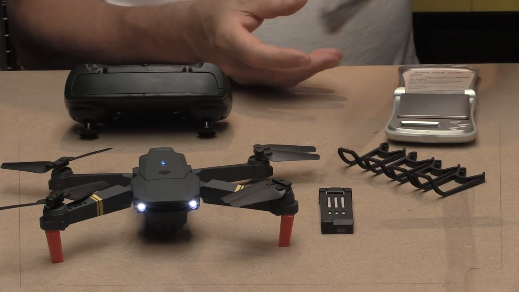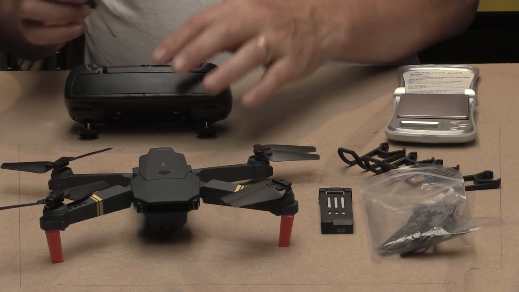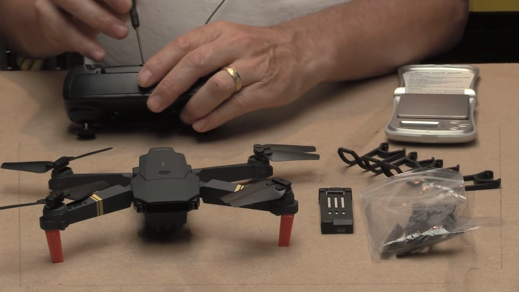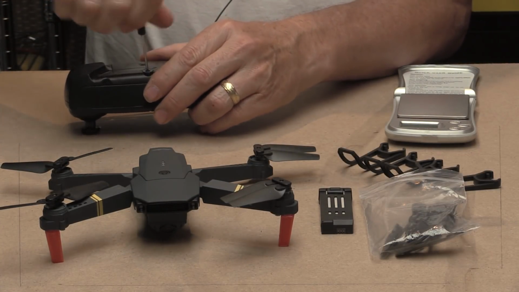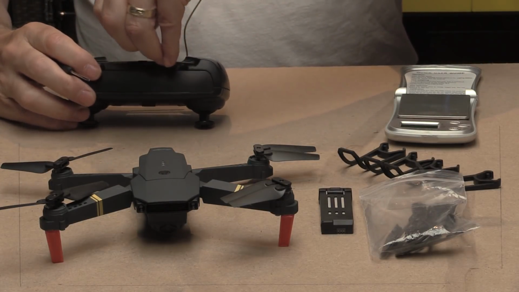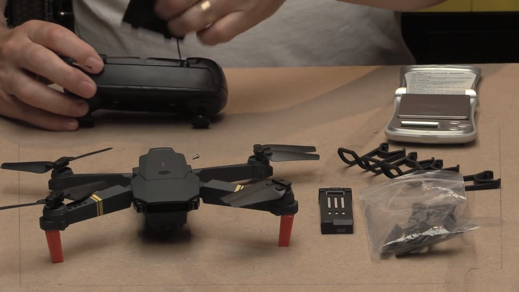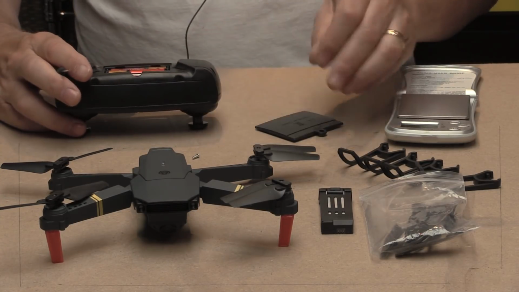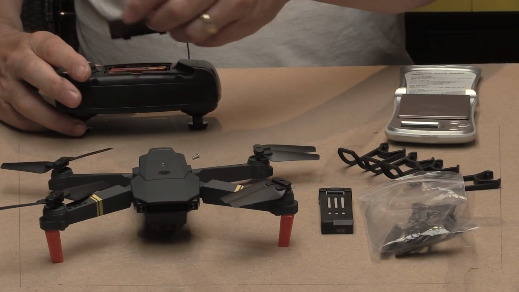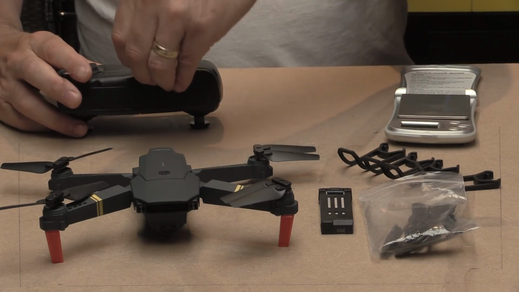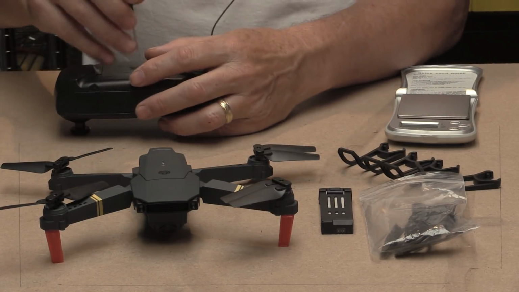So let's just take the screwdriver here. Let's just turn that off for a second. I don't want it doing sillies when we're messing with the transmitter. I think this is just a single 9-volt battery that goes in here, but I could be wrong. Nope, it takes 3 AA batteries to run this. The transmitter battery should last quite a while. They don't necessarily need to be rechargeable in this case.